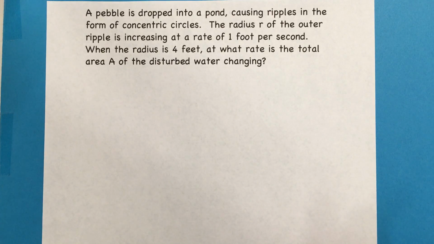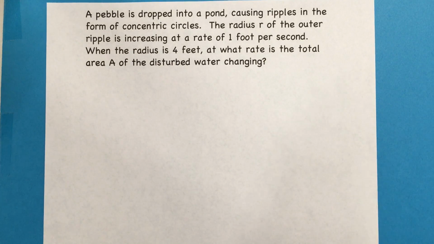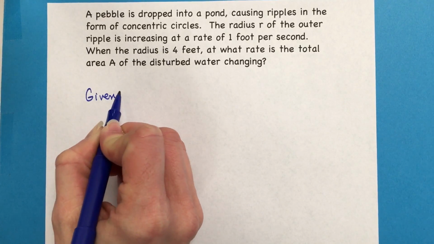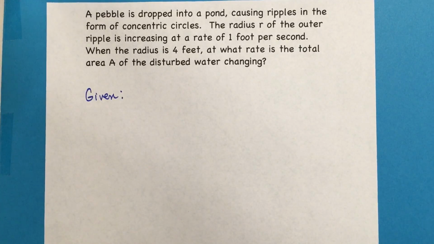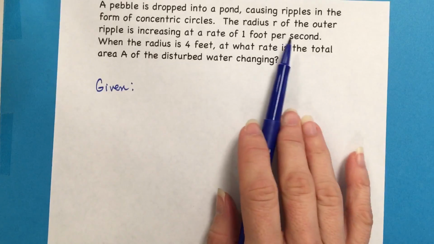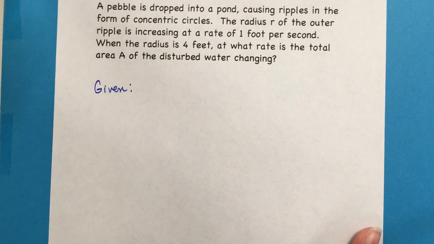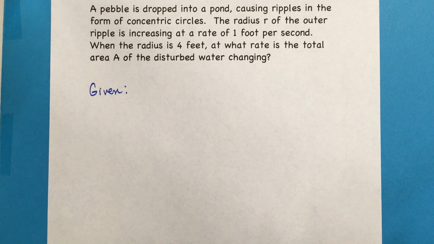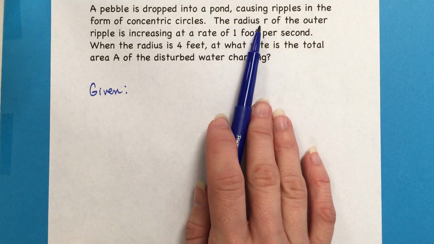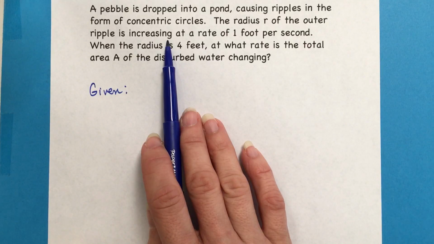All right, so again, write down what you're given. What have you got to find? Okay, and this is where things are not quite as obvious as they were a while ago. Now, a rate of change. You know that you're given a rate of change anytime that you have something per something. So I know that this 1 foot per second is a rate. And if you notice, it's the rate at which the radius is increasing.